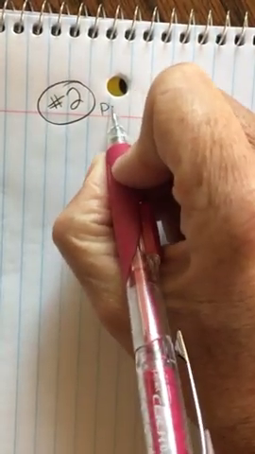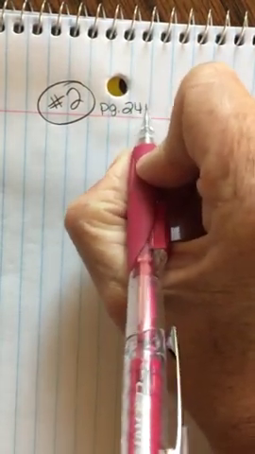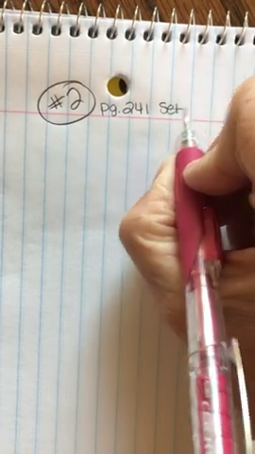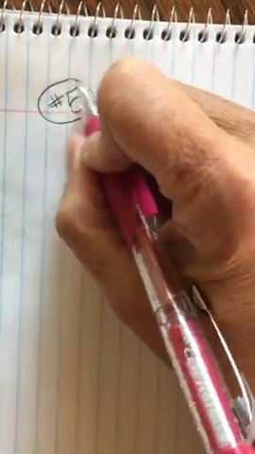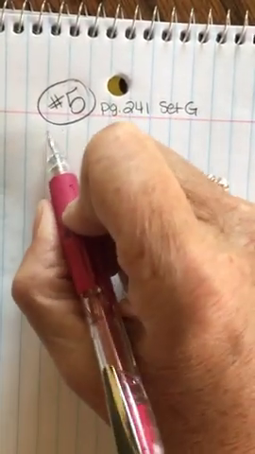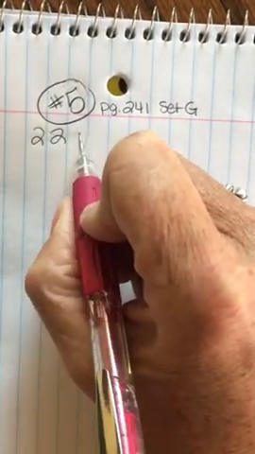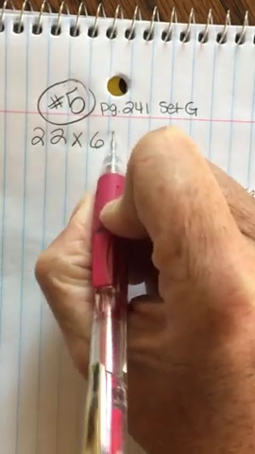All right, let's scoot over. We can do number 2, and I can just put page 241, set G at the top to keep me on track. And it's not number 2, excuse me, number 5. I forgot I skipped. And I don't want to do all your work for you. Okay, so we've got 22 times 66.